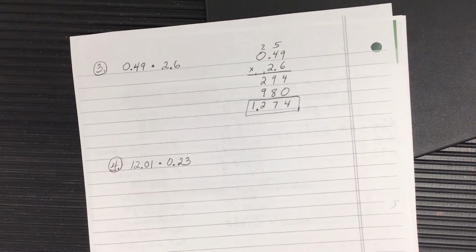Okay, once you're done, you can check yours with the one on the board. Make sure you have everything lined up nicely. So a nice way of looking at it is you should have 294 and a 0 and a 98.